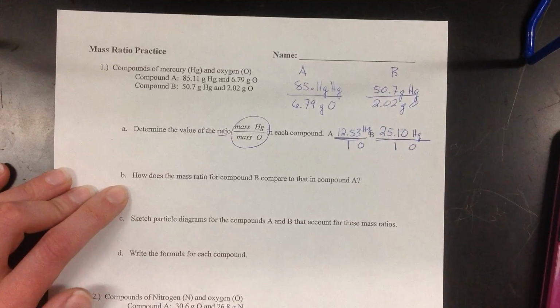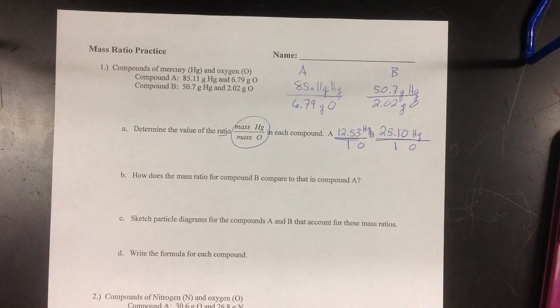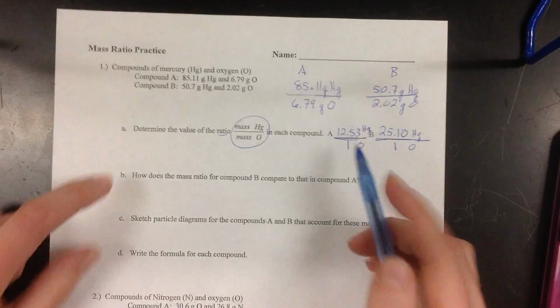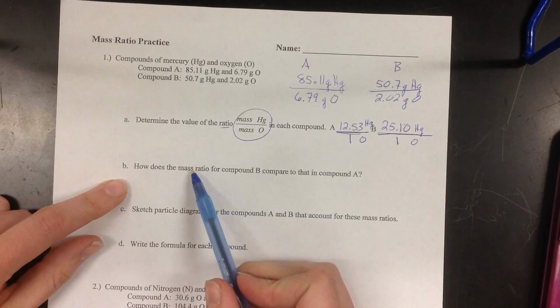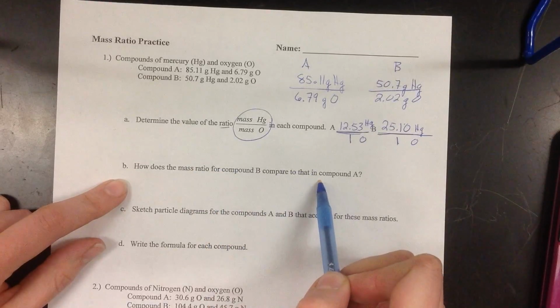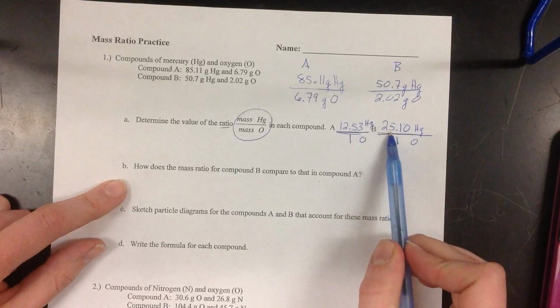Now, for part B, how does the mass ratio for compound B compare to that in compound A? Sometimes the numbers are easy enough that you can look at it and know. Let's assume that we can't do that. In this case, you might be able to, but let me walk you through how you could figure this out if you don't have really nice numbers and can't visually tell. In order to figure out how one compares to the other, we need to figure out how many times bigger this one is to this one.